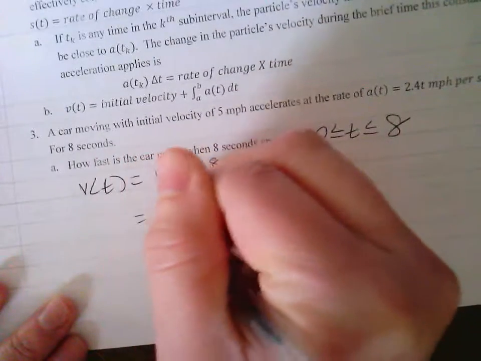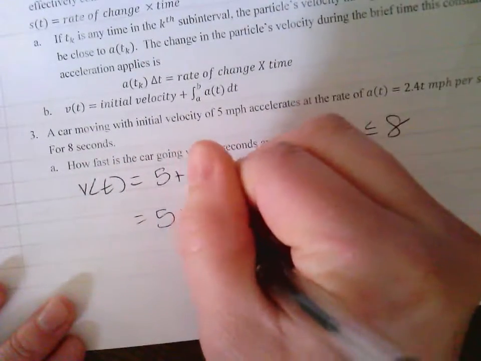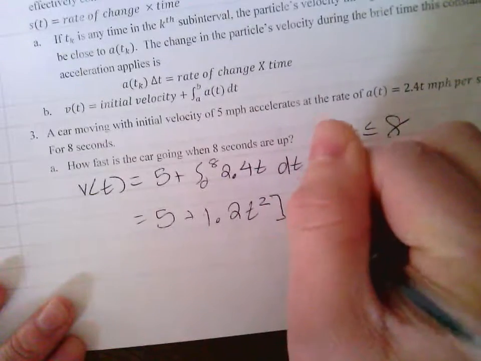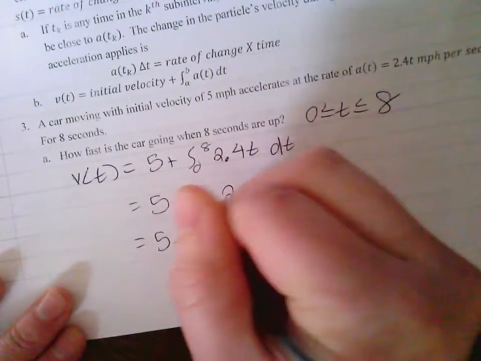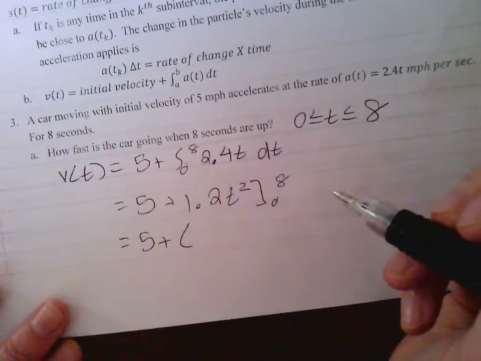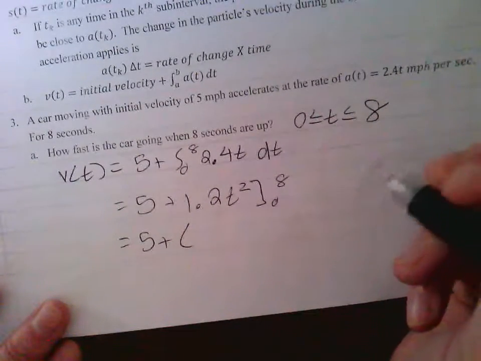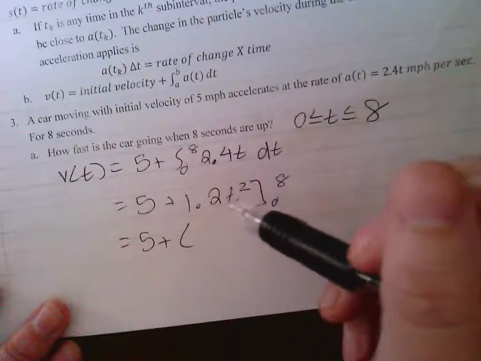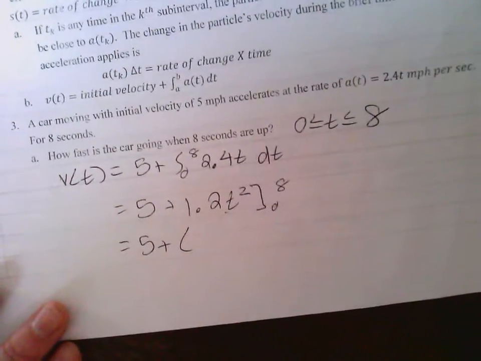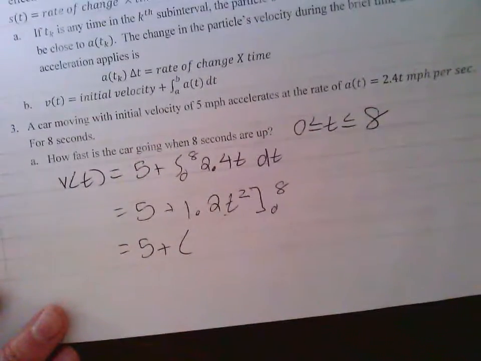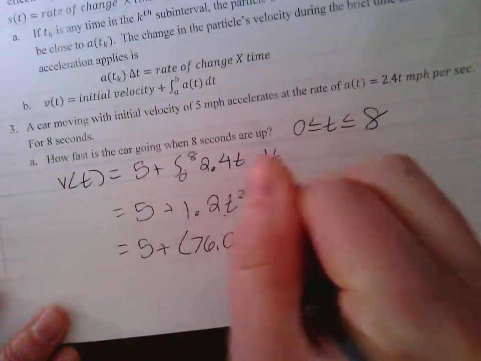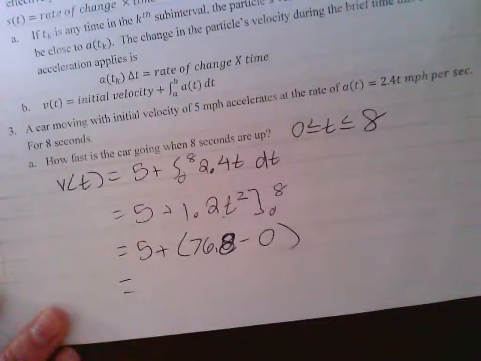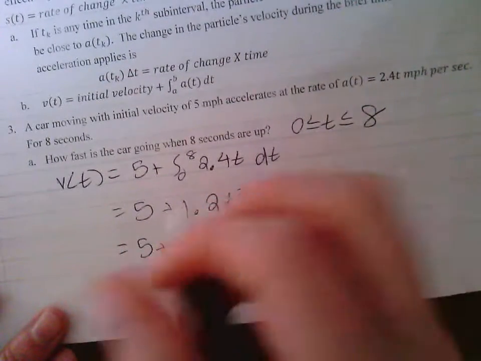So that's going to be 5 plus 1.2 t squared from 0 to 8. 5 plus 1.2 times 8 squared is 76.8, minus 0, plus 5, and that's going to give you 81.8 miles per hour.